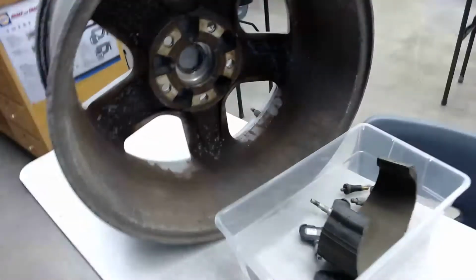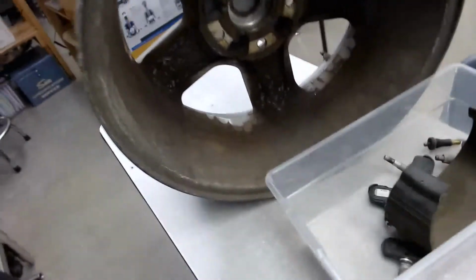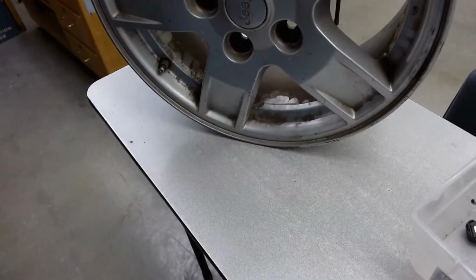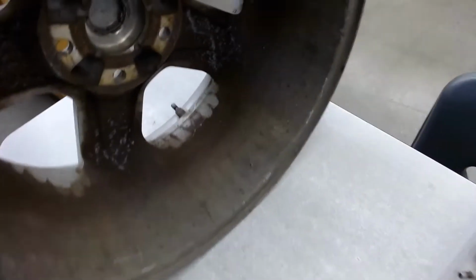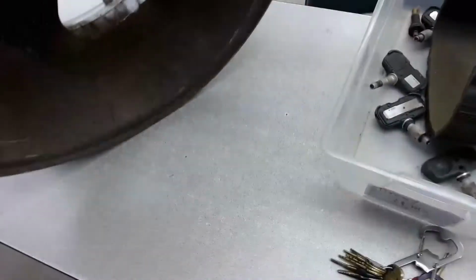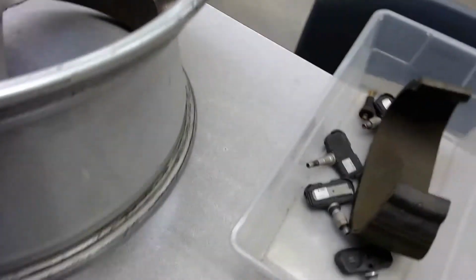An aluminum wheel like this one is a lot truer, and if it's a billet aluminum, that means they started with a block of aluminum and machined it into a wheel. This one, I'm assuming, is a welded rim, but let's see. I can't see. I'm sorry. It's cast. This is a casting. So this would not be a billet wheel.